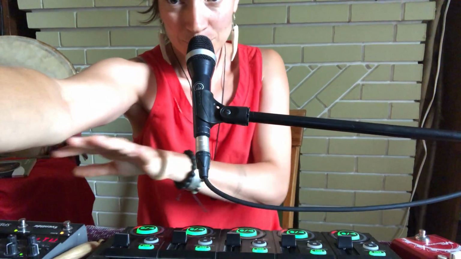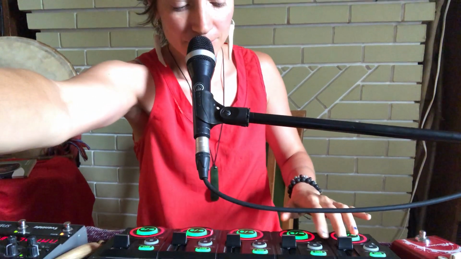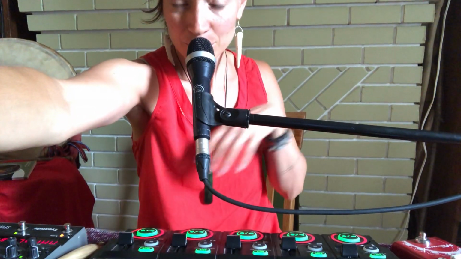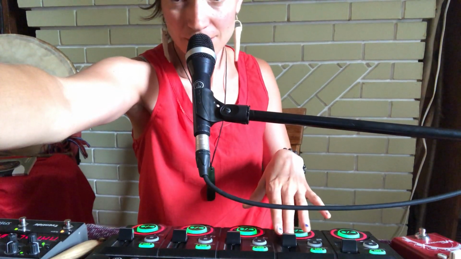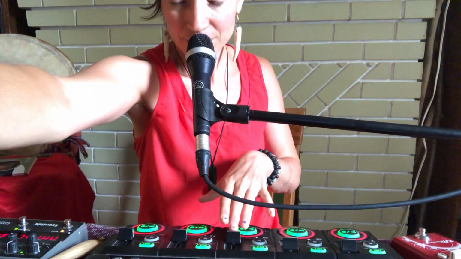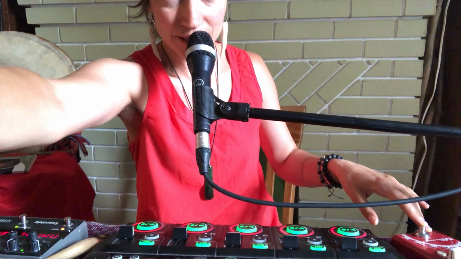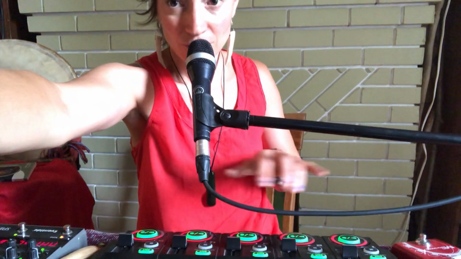So it takes all those voices and it blends them together, and I can bring up and bring out different voices whenever I want. And then I've got this other pedal over here which does crazy things.